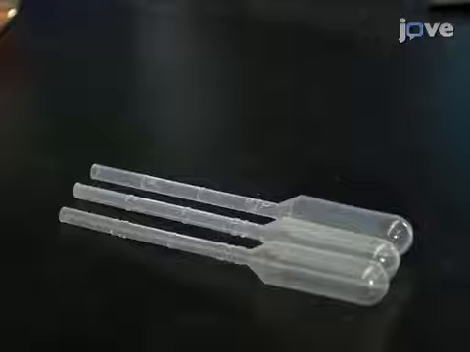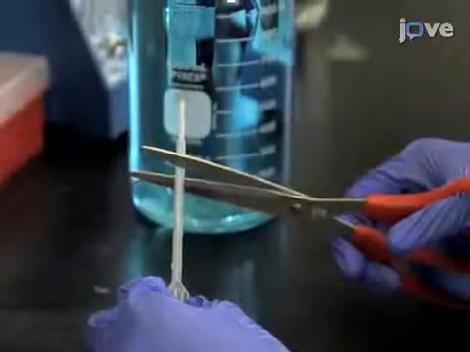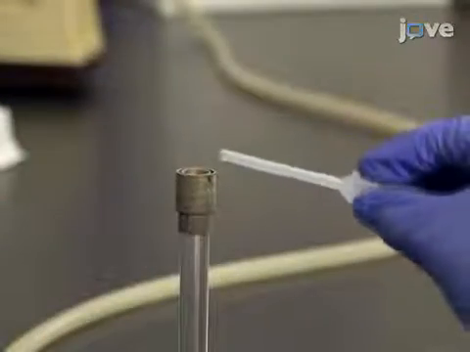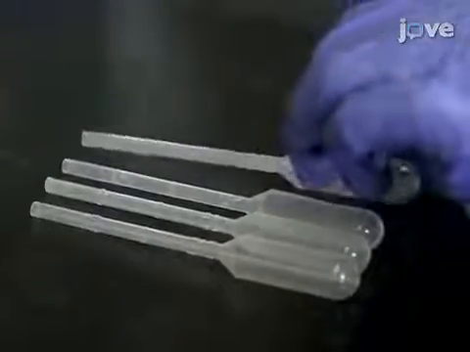To make a flame-polished disposable pipette for egg and fish transfer, use scissors to cut a graduated disposable transfer pipette at the 0.25 milliliter graduation. Then, to remove the rough edges, use a Bunsen burner to flame polish the cut tip.